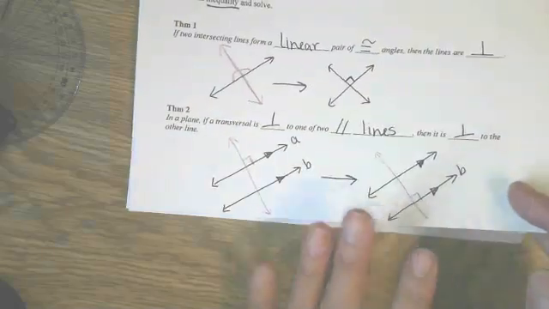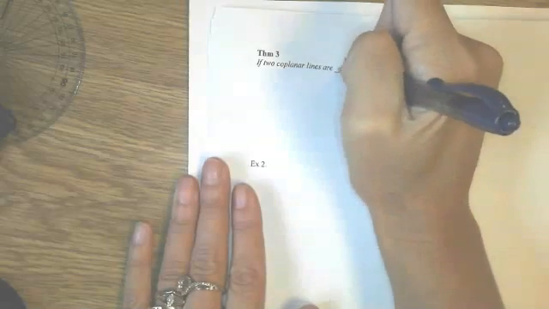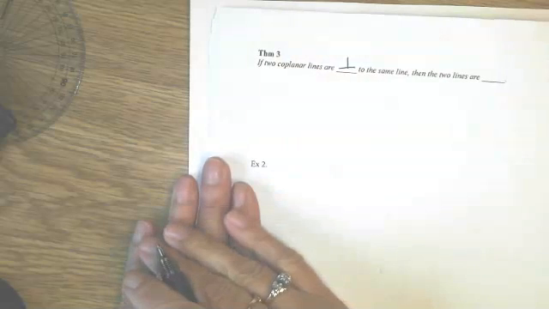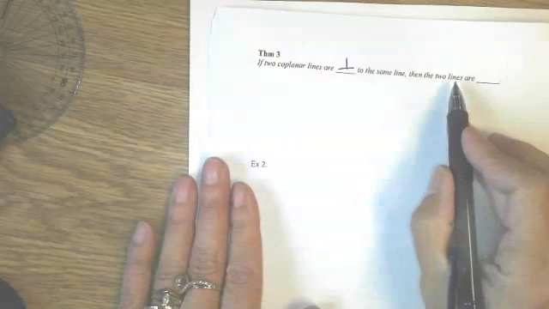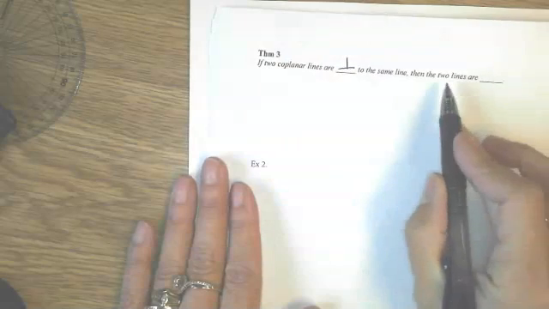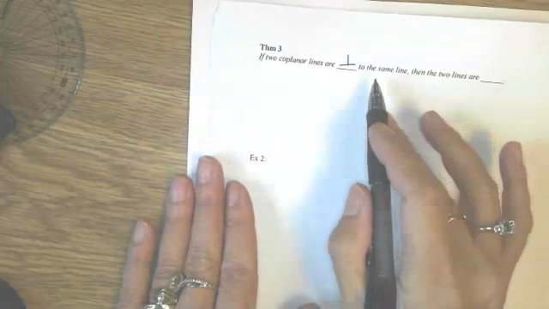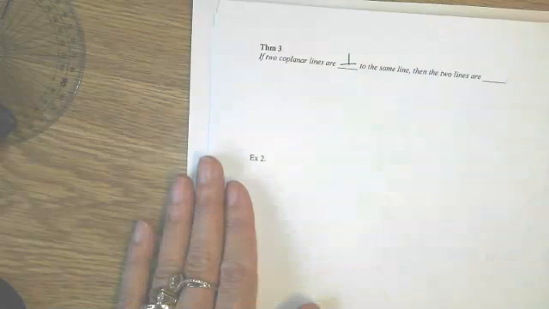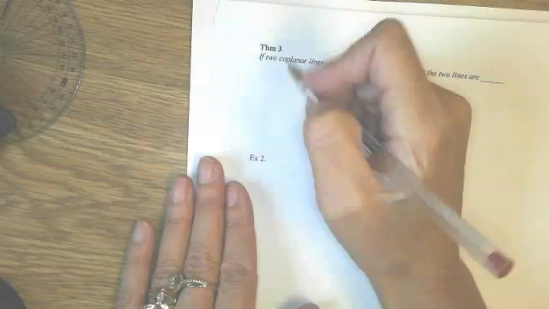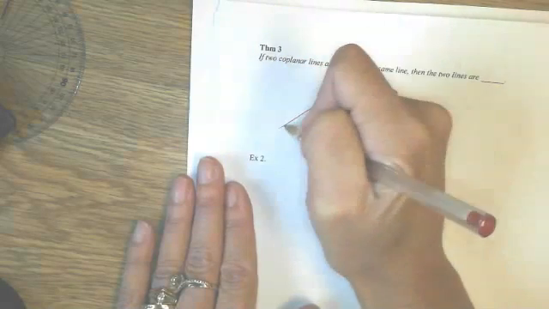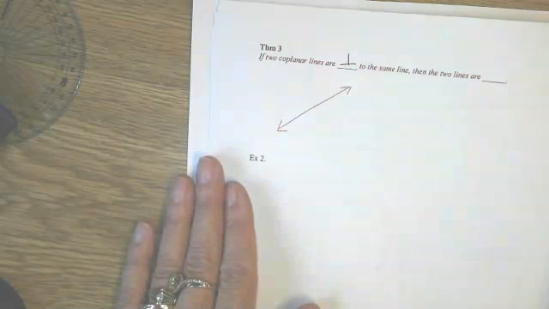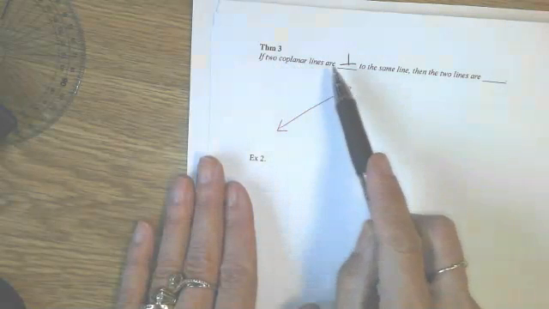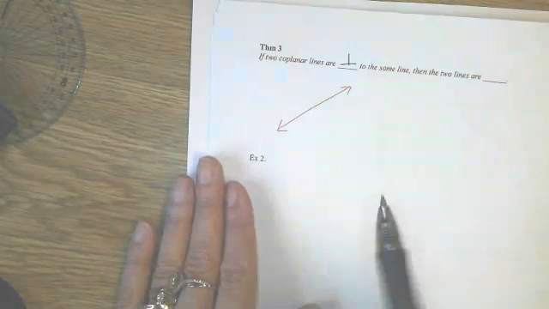Good? All right, Theorem 3. If 2 coplanar lines are perpendicular to the same line, then the 2 lines are. We'll be looking for the relationship between the first 2 lines. So we've got a line. Now I want 2 lines perpendicular to that line.